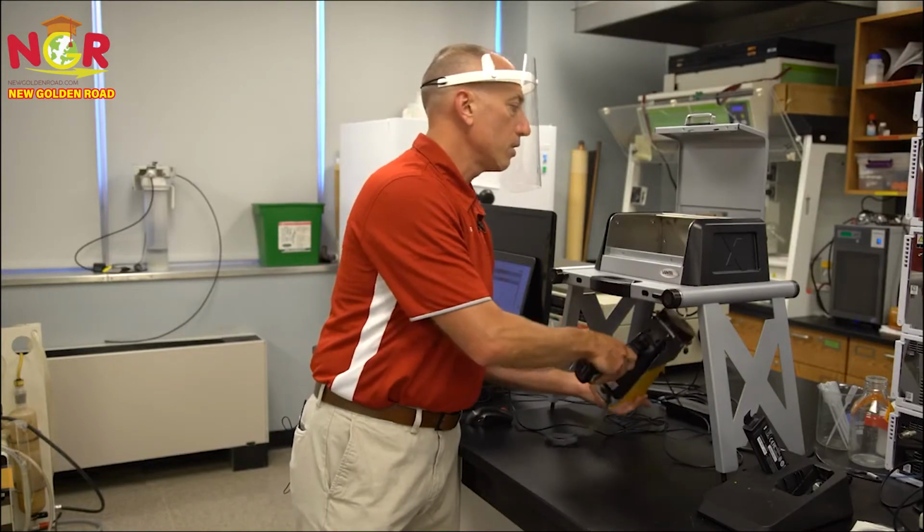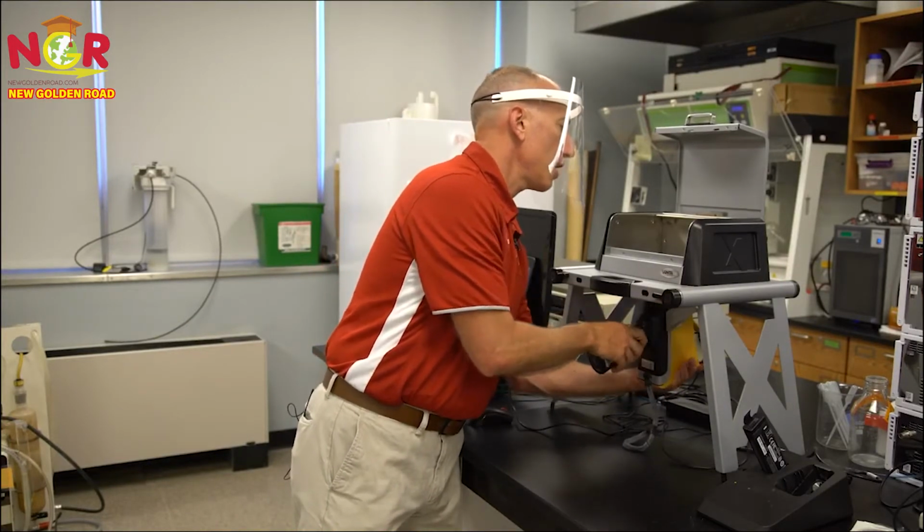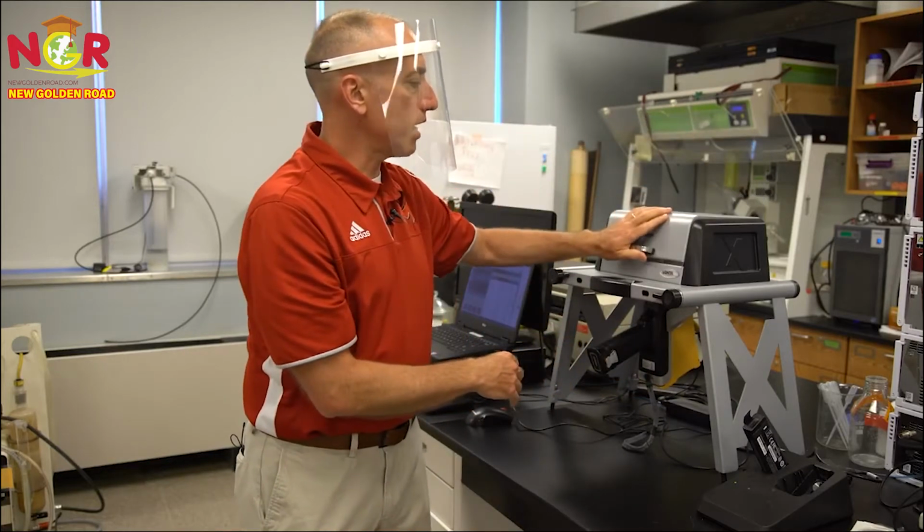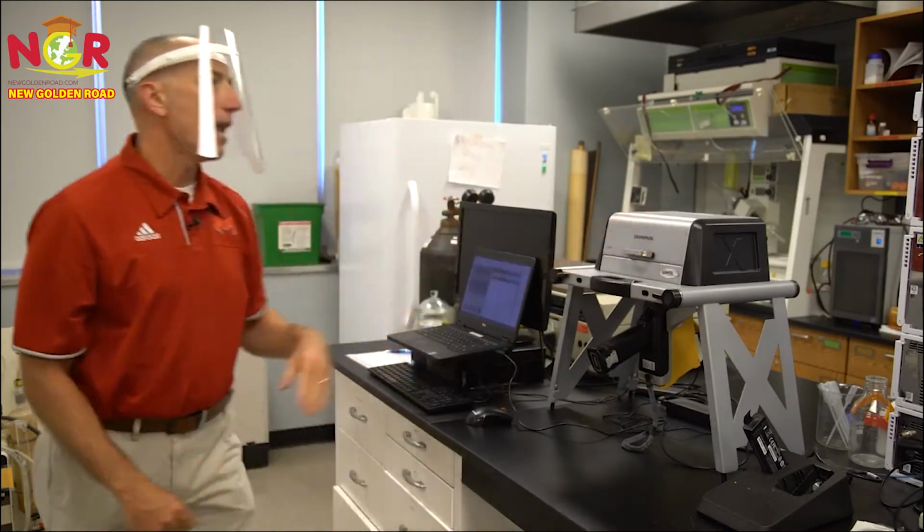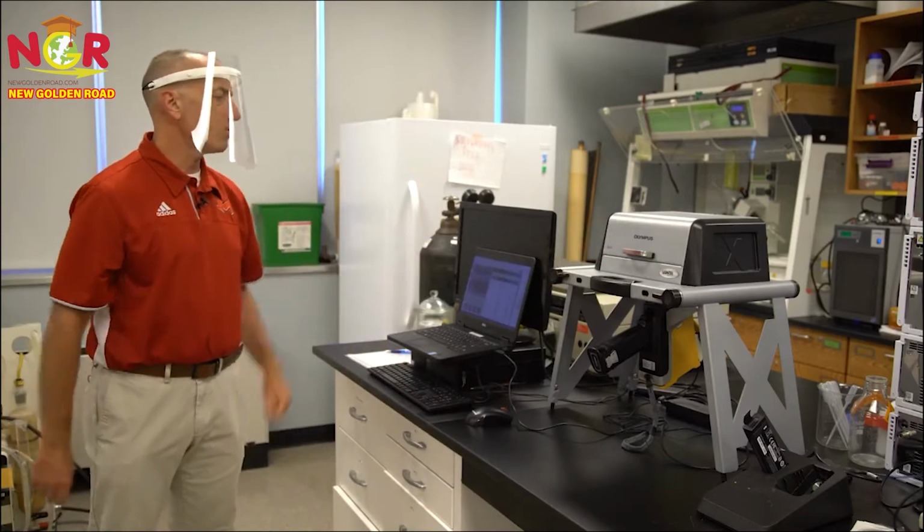This is our X-ray fluorescence instrument. It's a portable unit. And what it does is it allows us to analyze different soil samples or different paint samples, and what it'll do is it'll give us elemental composition.